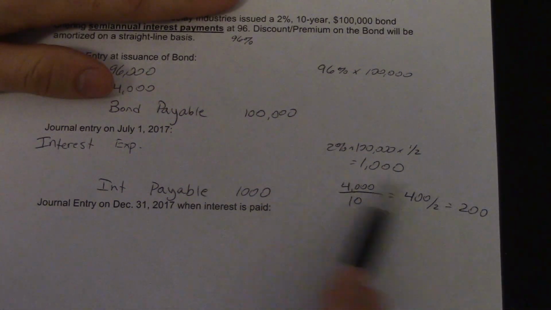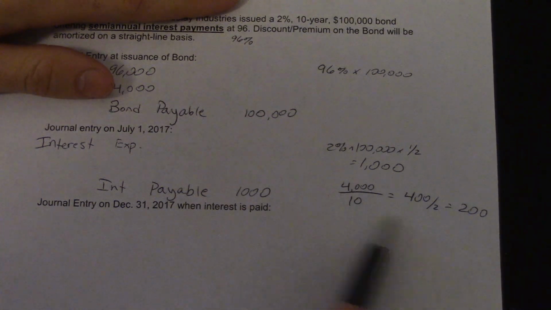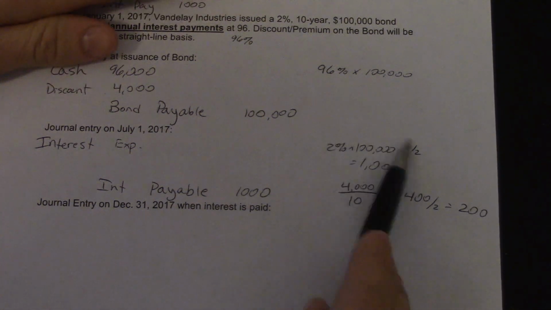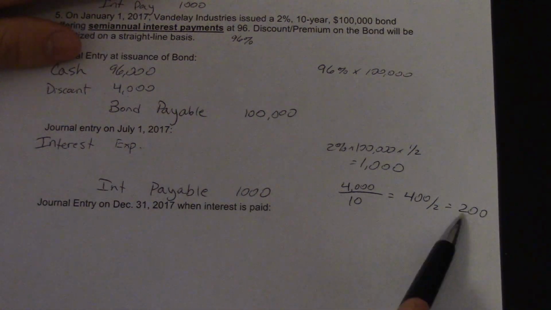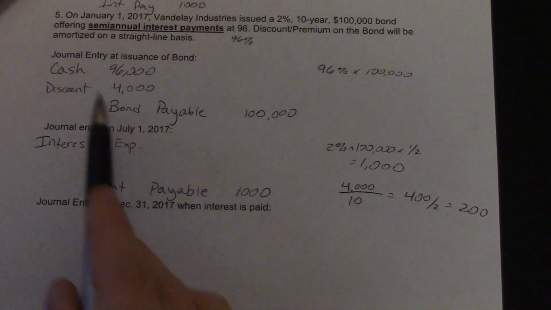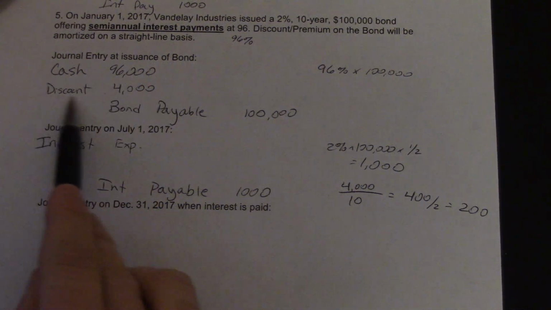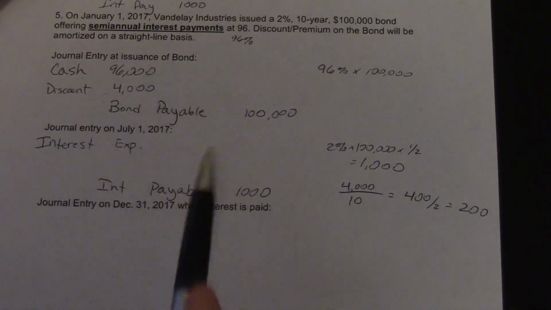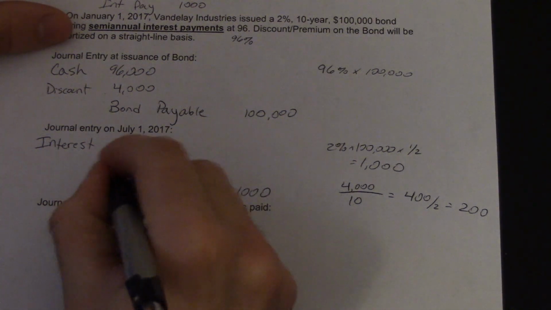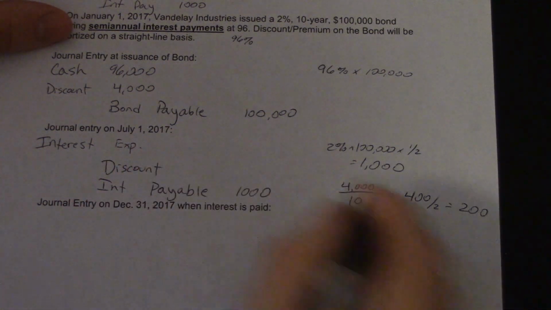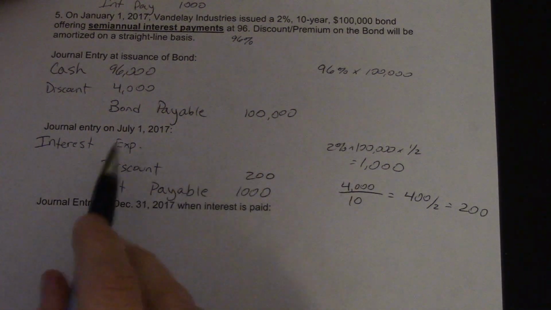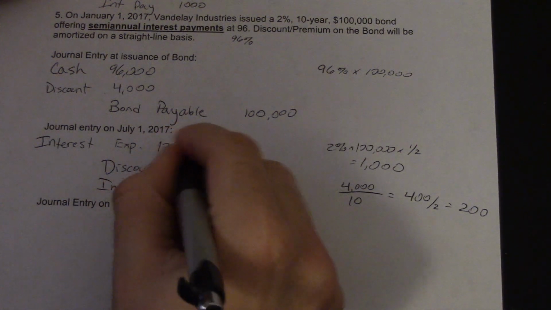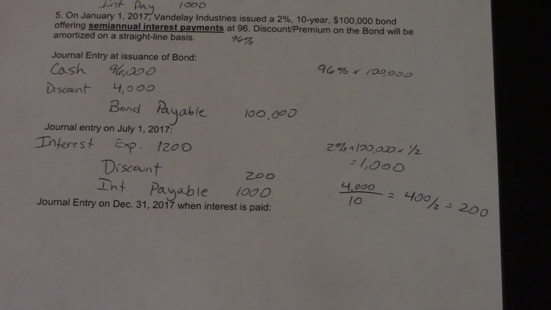So here's my math for figuring out how much we're going to amortize. Here's my math to figure out the interest payable. So we got $200 for the amortization. Now look to the discount. We originally set the discount as a debit. So to decrease the discount, we're going to credit the discount as we amortize. There we can figure out our interest expense, which is $1,200 to balance the journal entry out.